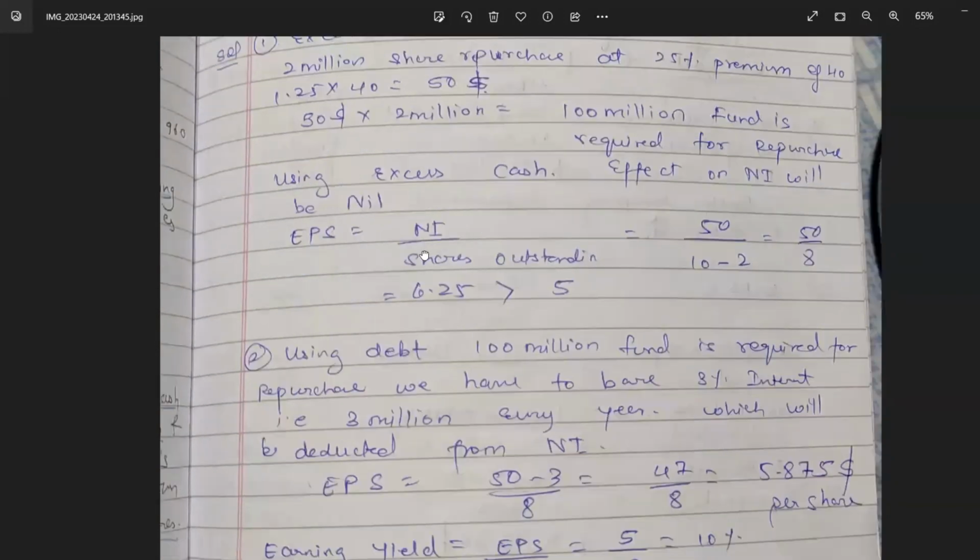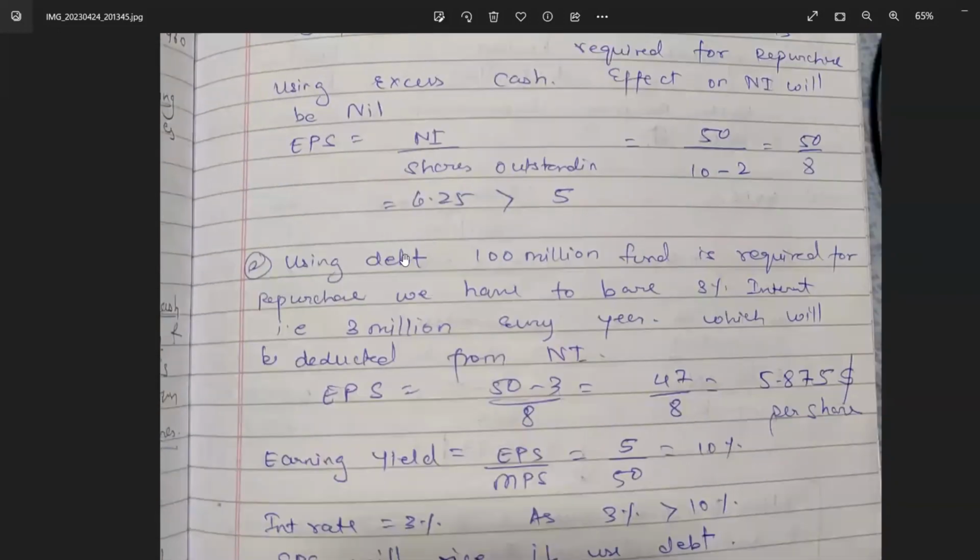In the second case, we're going to take a debt of 100 million at an interest rate of 3% to buy back 2 million shares. So using that 100 million fund required for repurchase, we have to bear a 3% interest rate. That is 100 into 0.03, which is 3 million every year, which will be deducted from our net income. As you know, net income has an interest component also, so our interest will increase by 3 million and our net income will fall by 3 million.